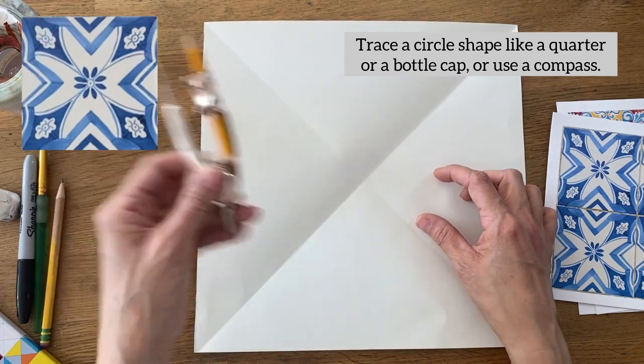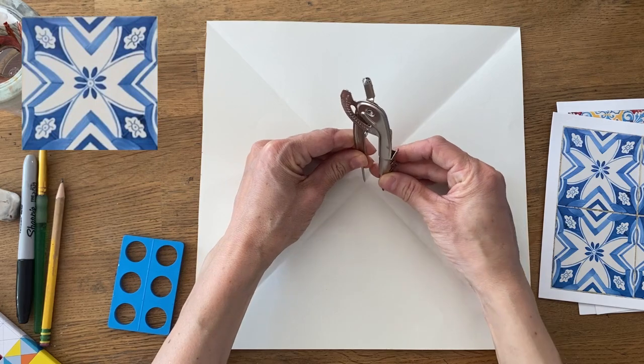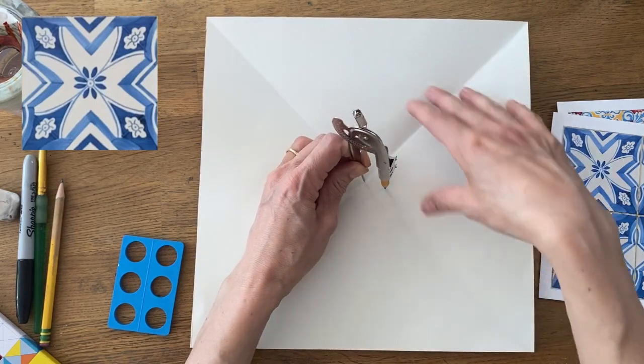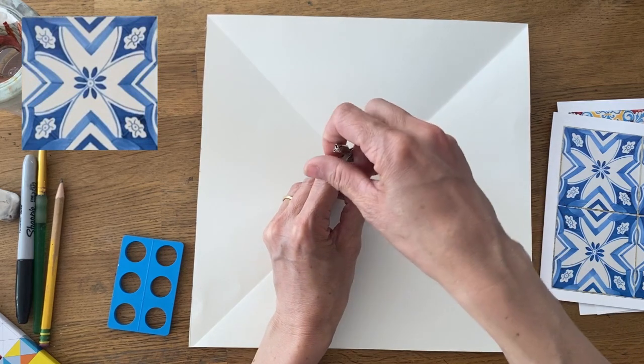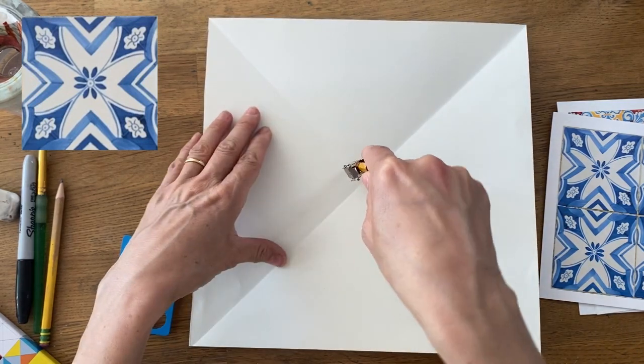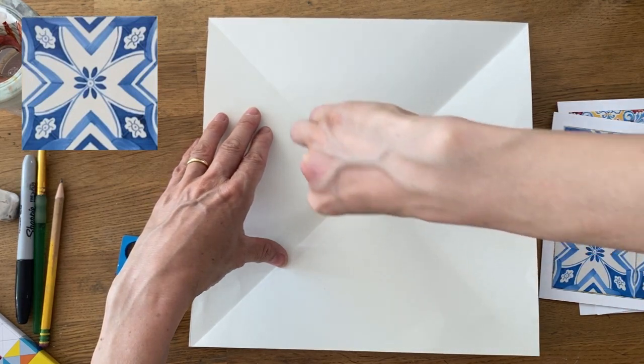Or if you have a compass, we could work with the compass as well. So I'm going to start with my compass and make a small circle. So I'm putting the point on the center there and I'm holding it steady and spinning it around. So I just get a nice circle there.